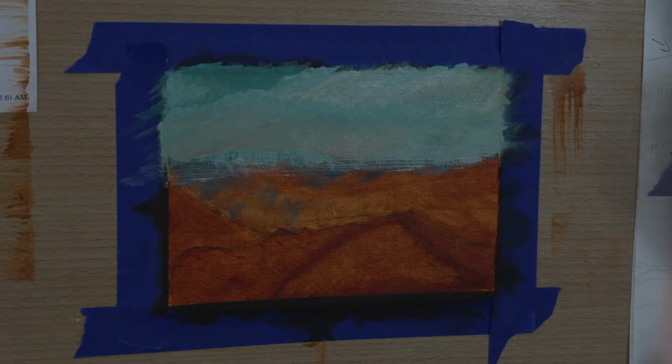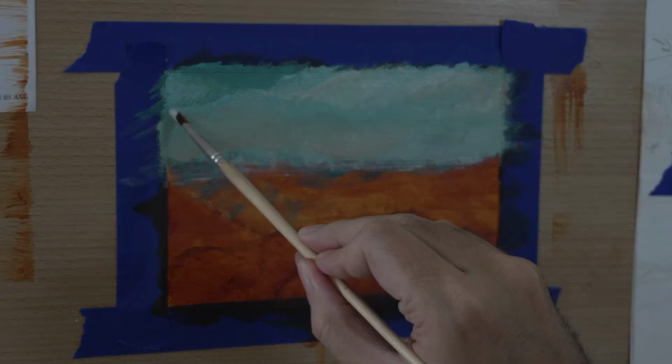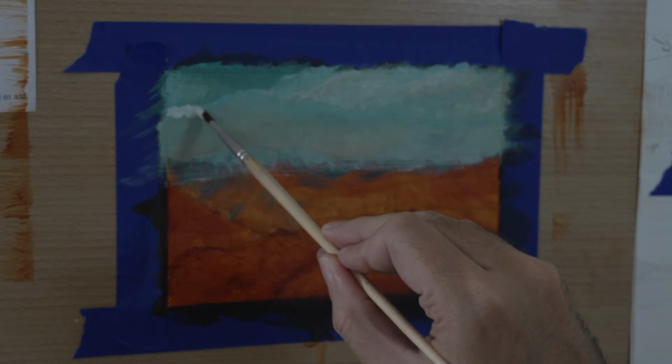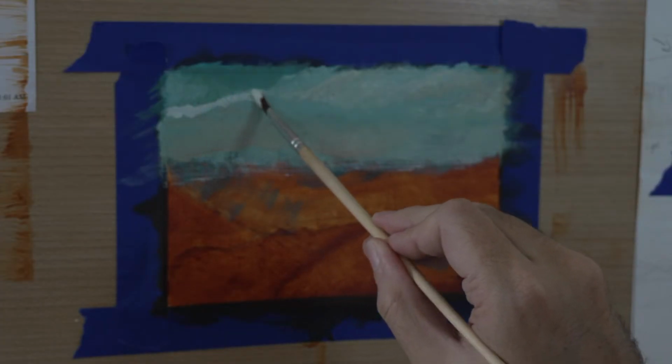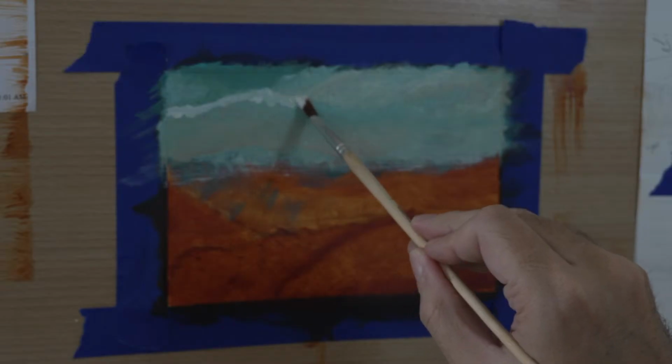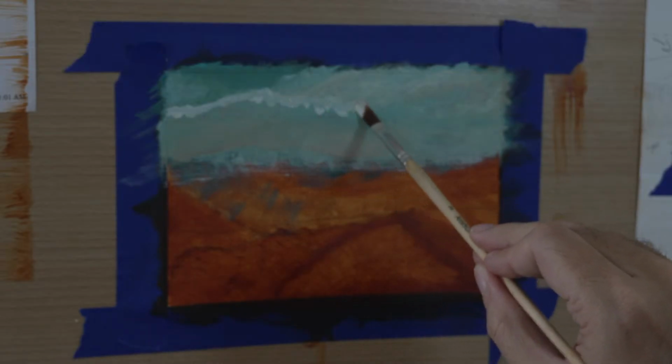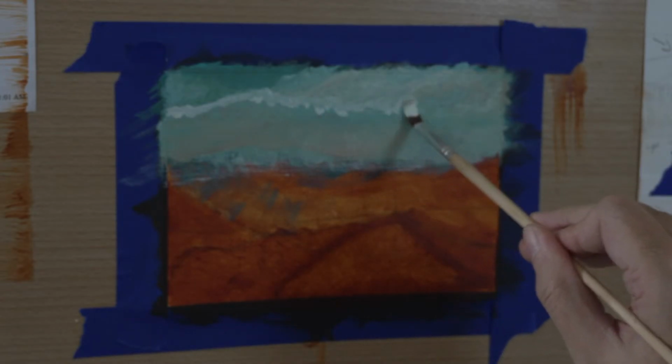Back into my titanium white. Pulling it into the wetter part of my palette. And I'm just going to try to follow right along here. And let this kind of become in front of our higher level clouds here.